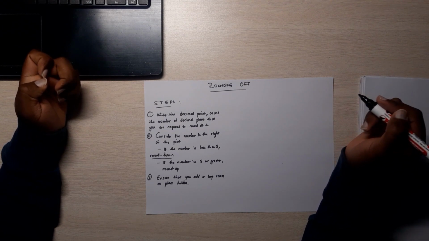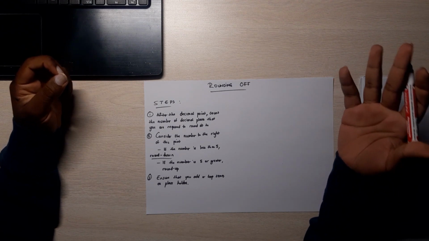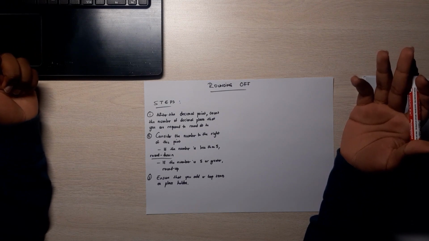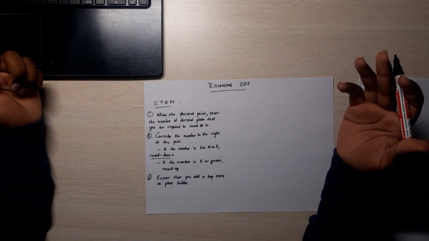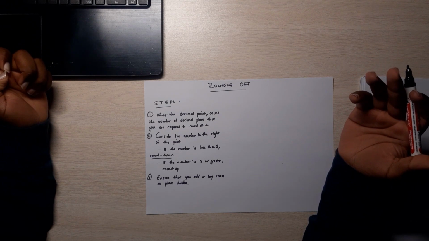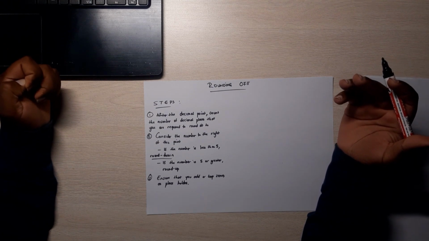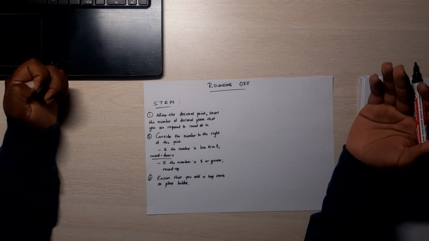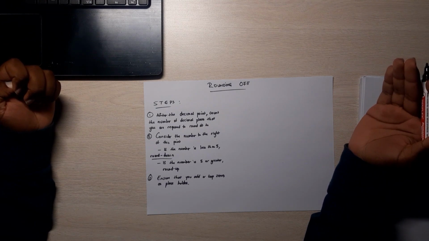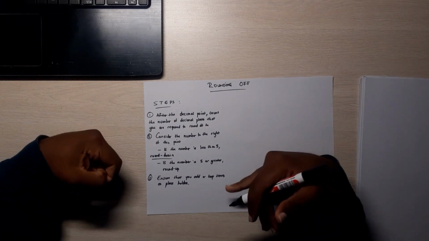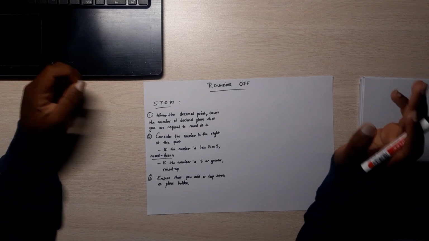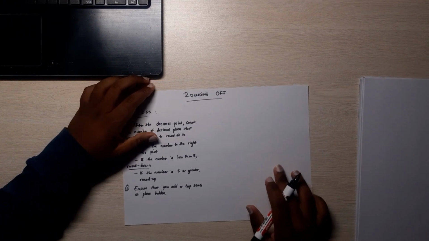Then look at the number to the right of this point and think, if this number is less than 5, you round down. If it's 5 or more, you round up, right? And you should keep the zeros as placeholders if need be. Let's do an example.